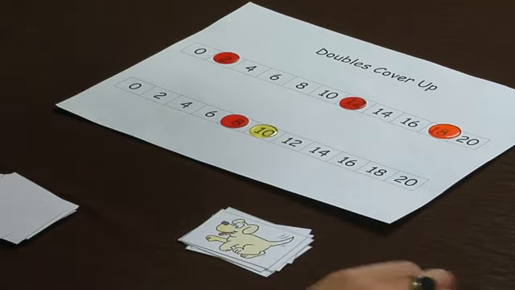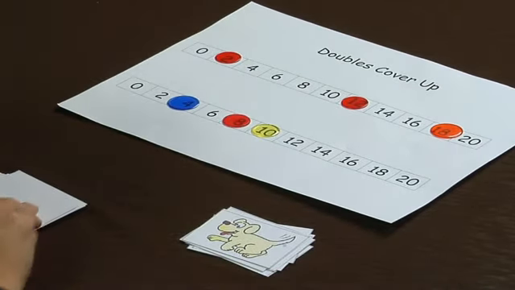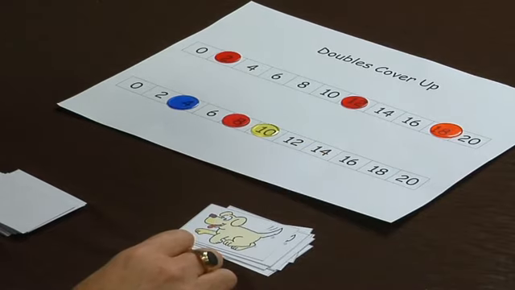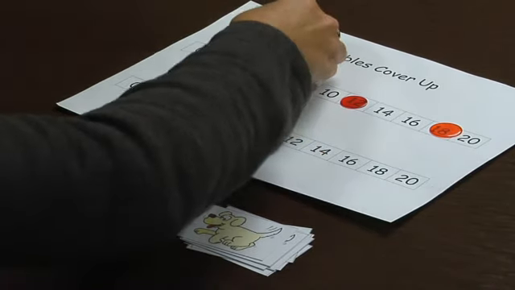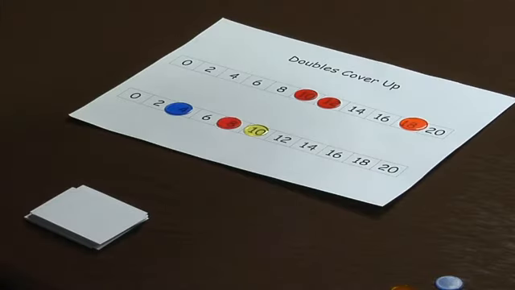Dog fact. 2 plus 2 is 4. Dog fact again. 2 plus 2 is 4. If it had been my partner's turn and they received a 4 again, they would have to say pass and the other person would take a turn. Doubles cover-up is a great way to practice the doubles facts. It's a great way for kids to think about 2 numbers that go together to make a new sum.